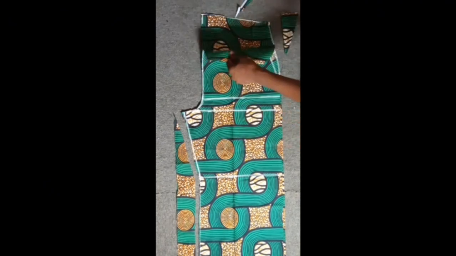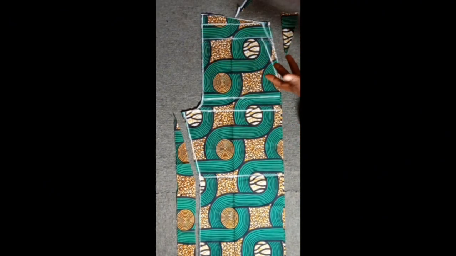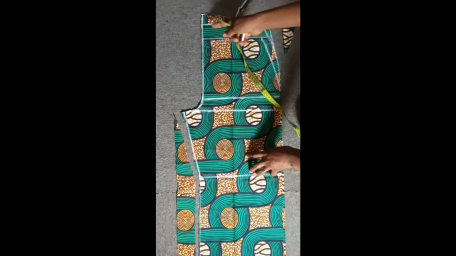Okay, so that is just the difference between the back and the front. Extension at the crotch area, then a little bit of ½ inch allowance for my dart measurements, for sewing of my dart.